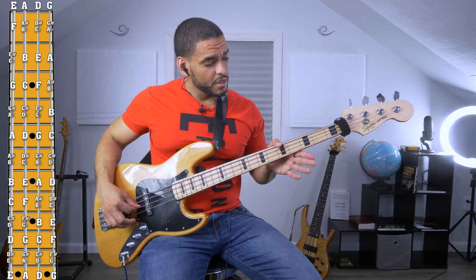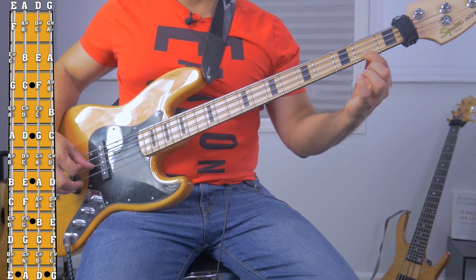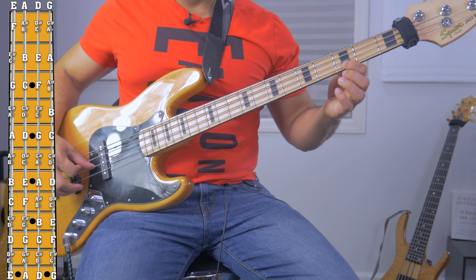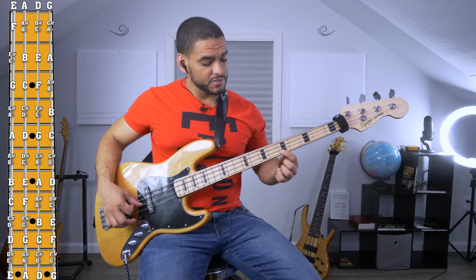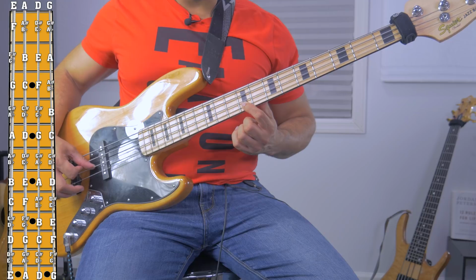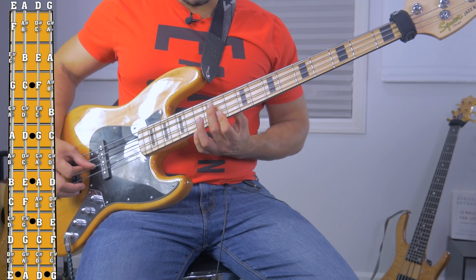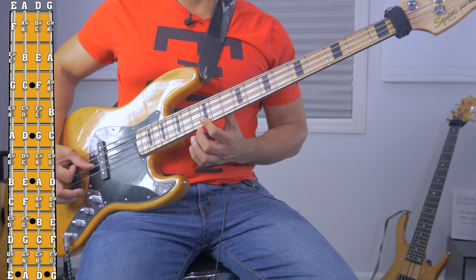Finally, the next string, we tune it to a G. So we have G, G sharp, A flat, A sharp, B flat, B, C, C sharp, D flat, D, D sharp, E flat, E, F, F sharp, G flat, and then G.